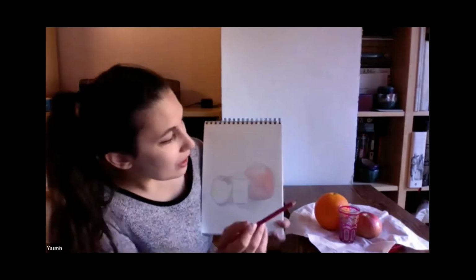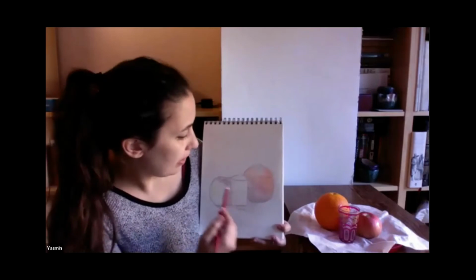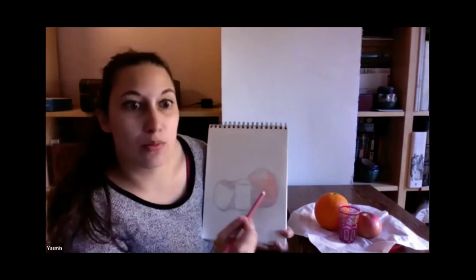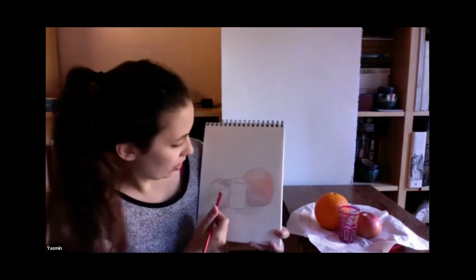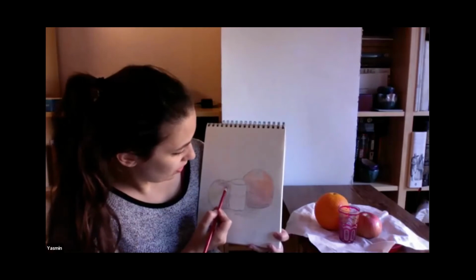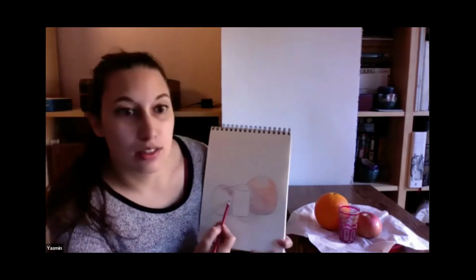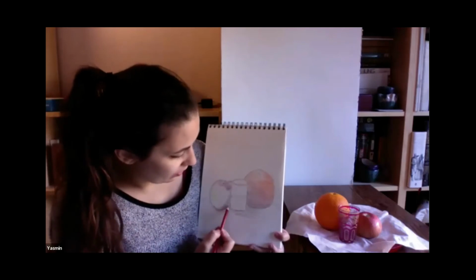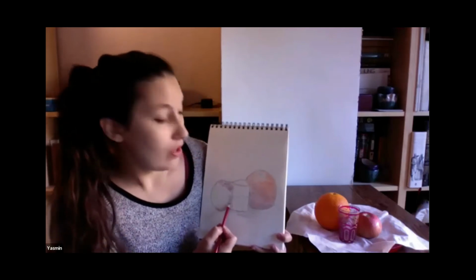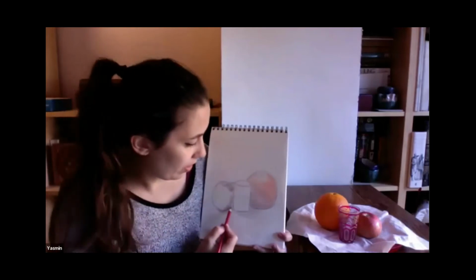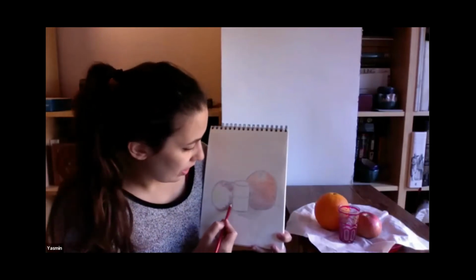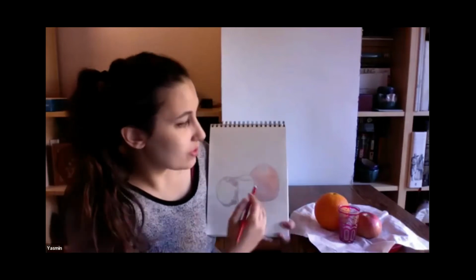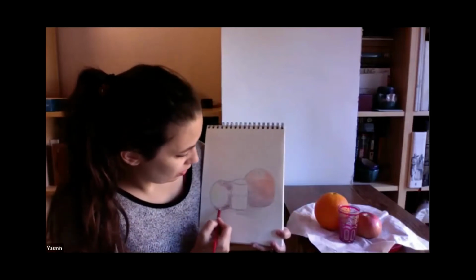I tried to pick a well-lit area in my living room so that we get a little more of an obvious light or dark to my objects. If you don't have an area with a lot of natural light right now, you can also get a lamp and shine it on there just so you have more value, in terms of light and dark, to add to your drawing.